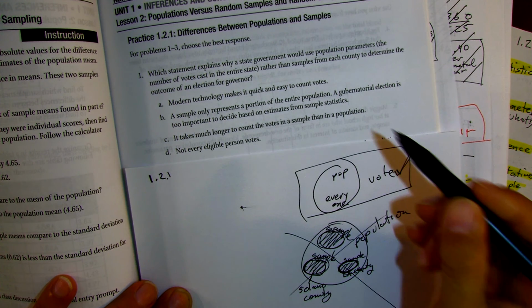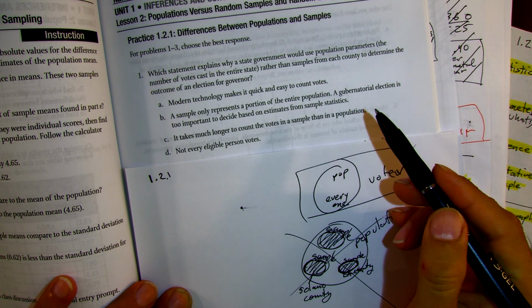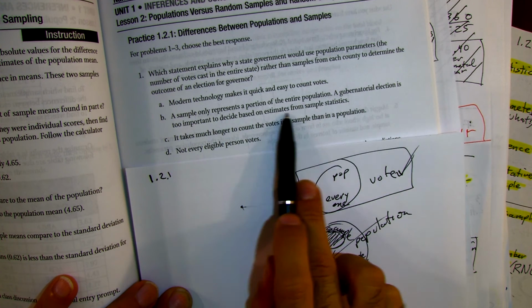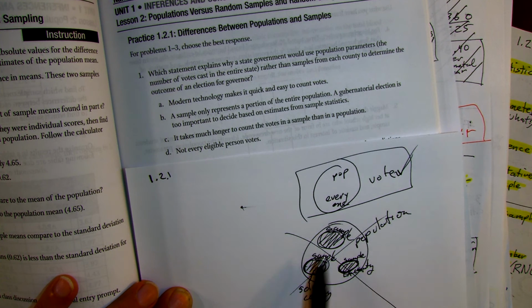It's related. I'll just say it's related. Okay, so it's too important to decide based on estimates. We're not going to use these estimates. We're going to actually count everybody. So this would be, for number 1, we're talking about B.